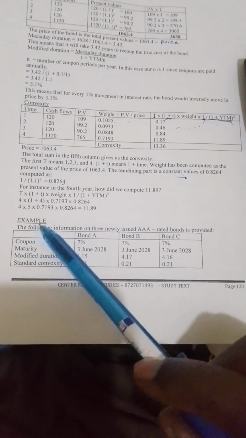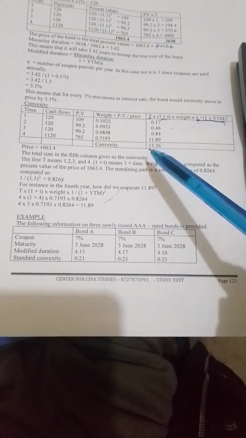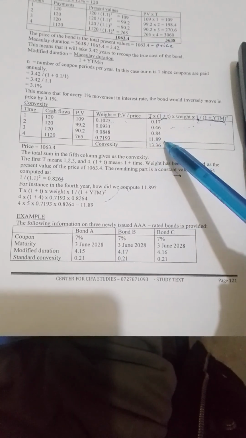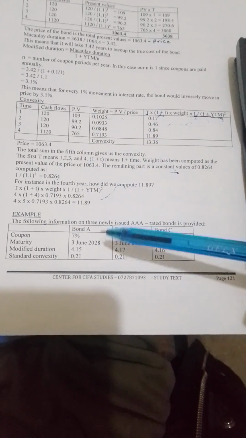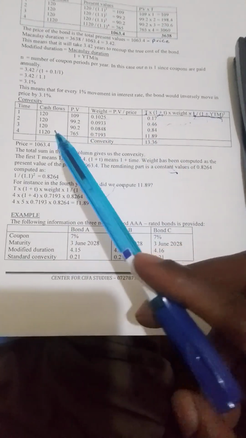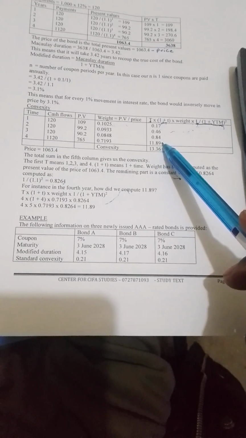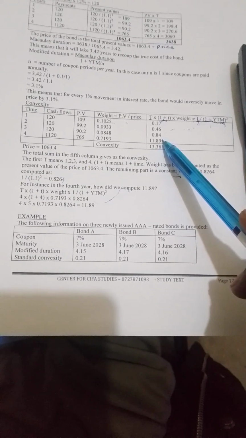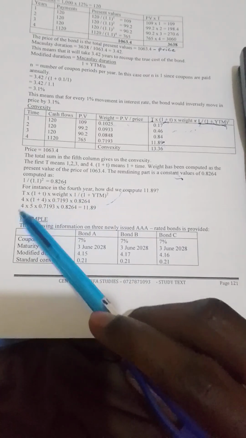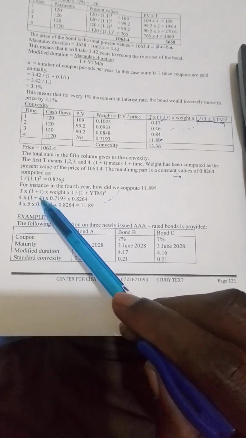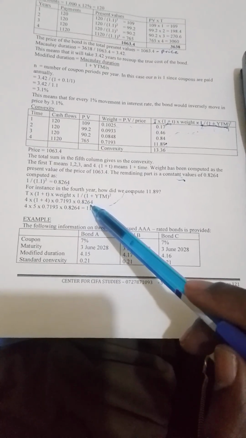Now for instance, in the fourth year, how did we compute 11.89? We are using the fourth year because it's just a matter of substituting these numbers correctly. So what you have here is T times into brackets 1 plus T times weight times 1 over 1 plus YTM squared.